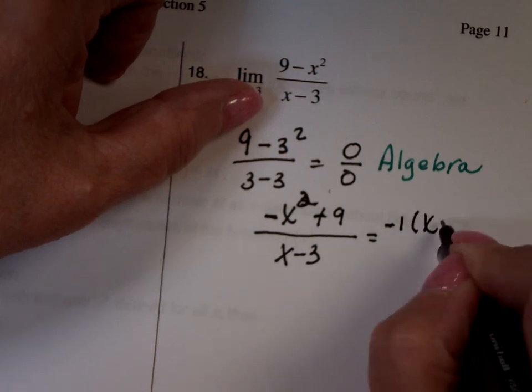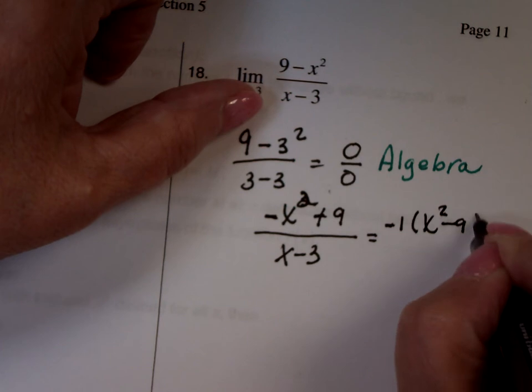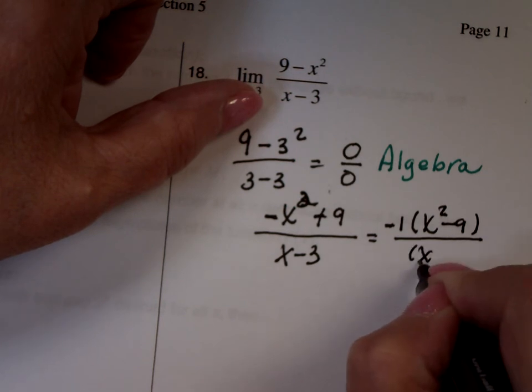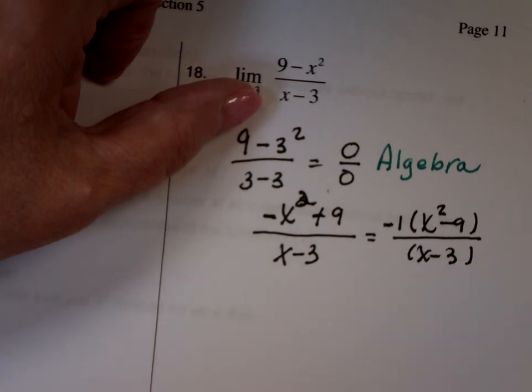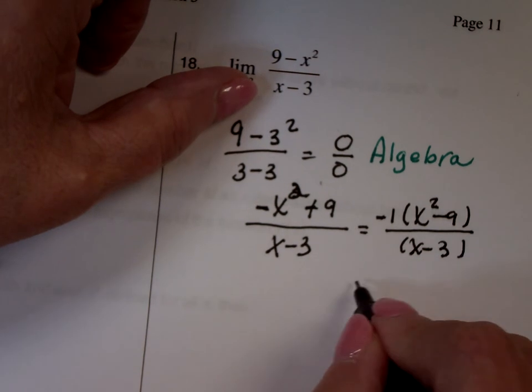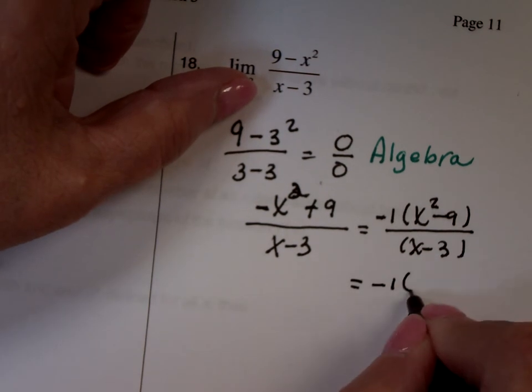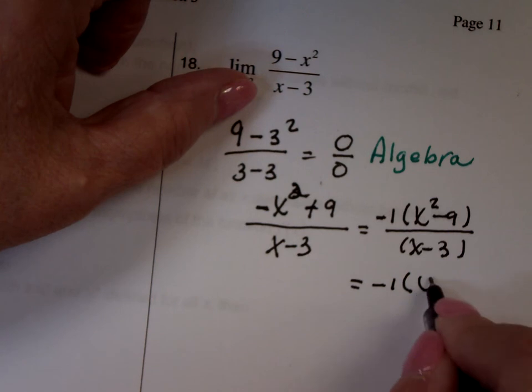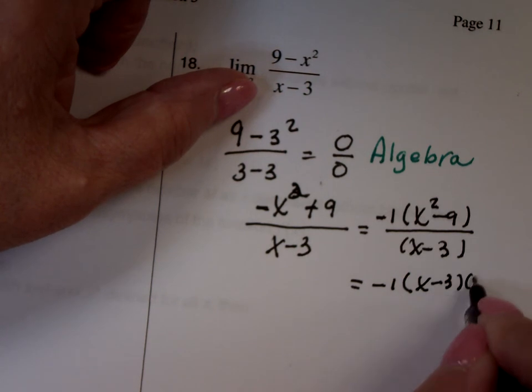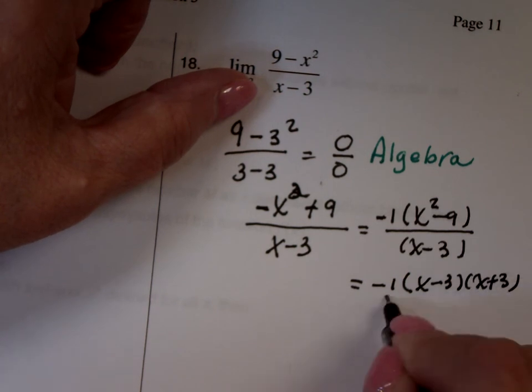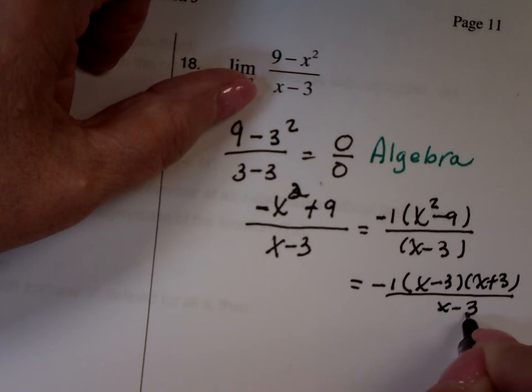So this is x squared minus 9 over x minus 3, which is negative 1 times, that's a difference of squares, (x minus 3)(x plus 3) over x minus 3. The x minus 3's reduce out.